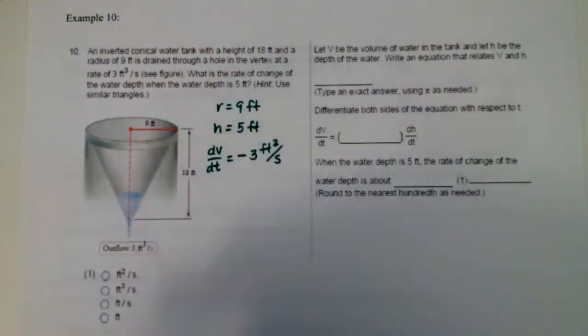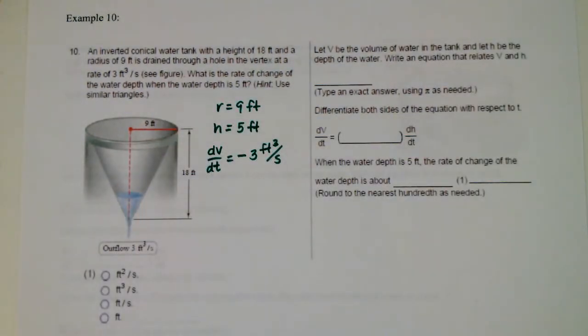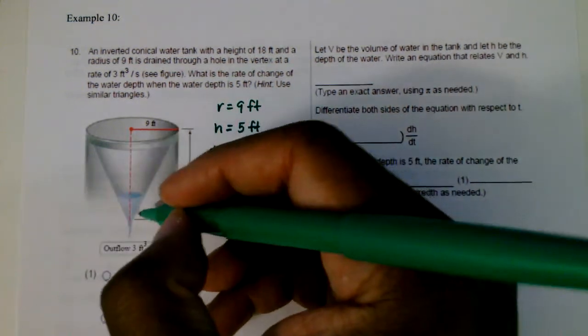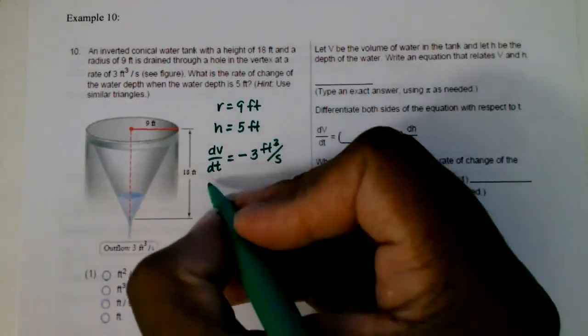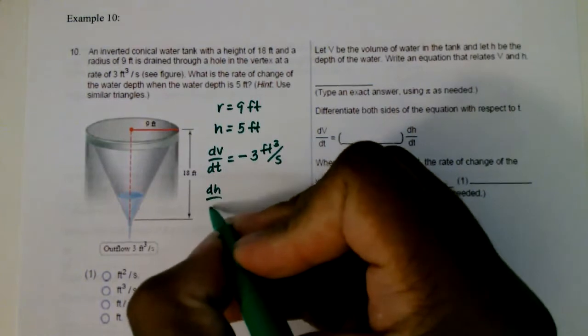That means the volume of the water will be decreasing. And they want the rate of change in the water depth, how deep, the height. dh/dt is what we're looking for.